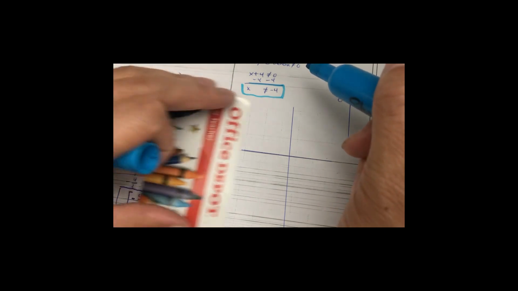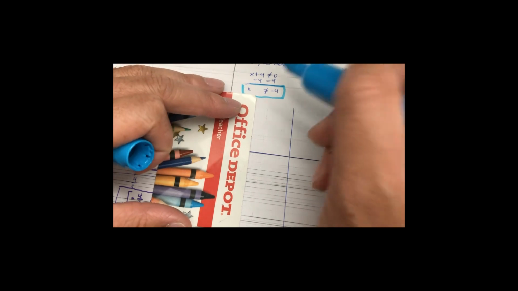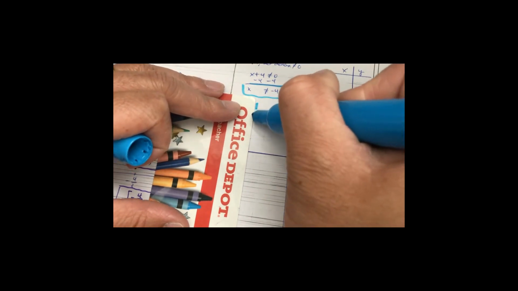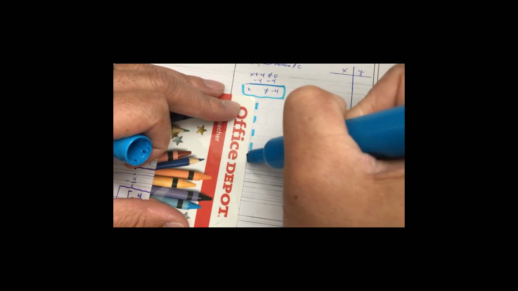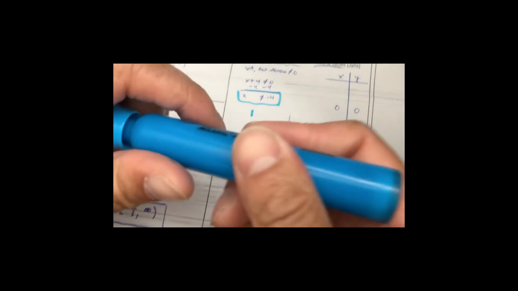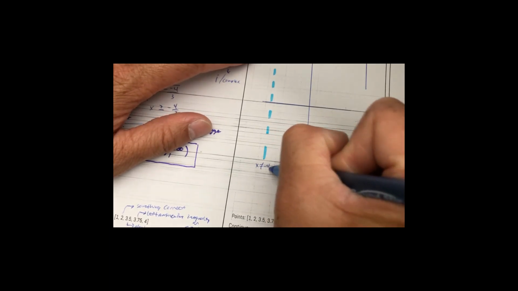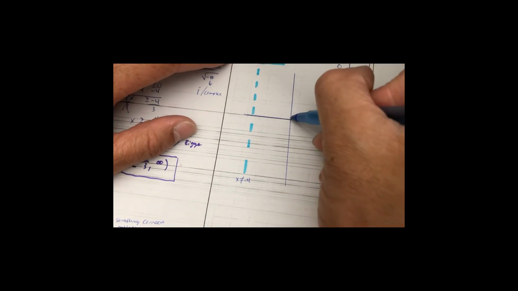I tried to make graph paper show up, but didn't do so well. Okay, let's just say this is -4. This is to show you the vertical asymptote. X cannot equal -4. You have 0, 0.